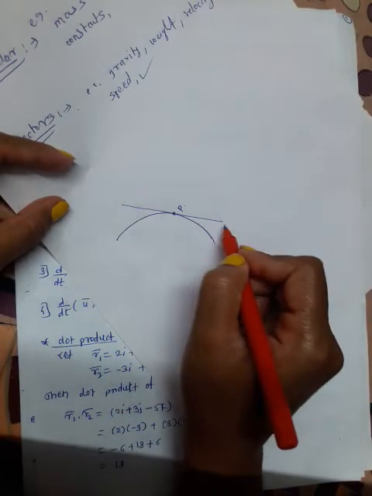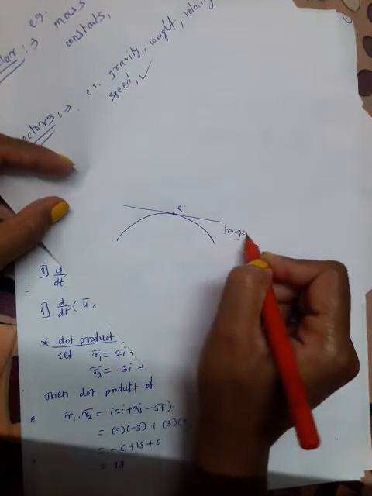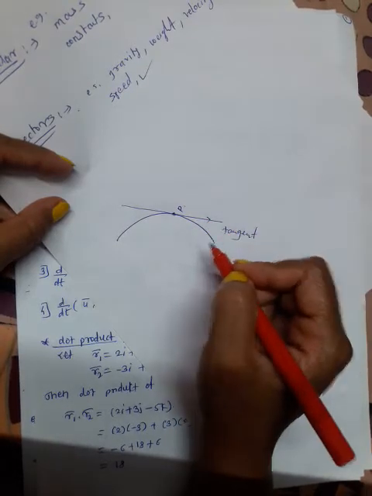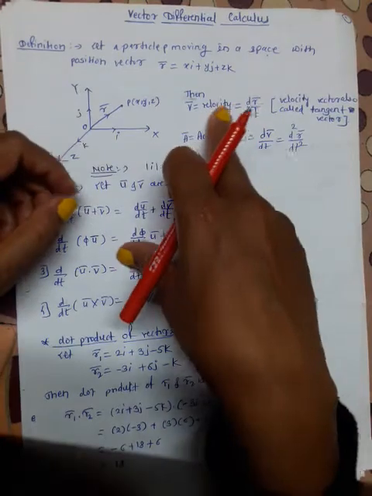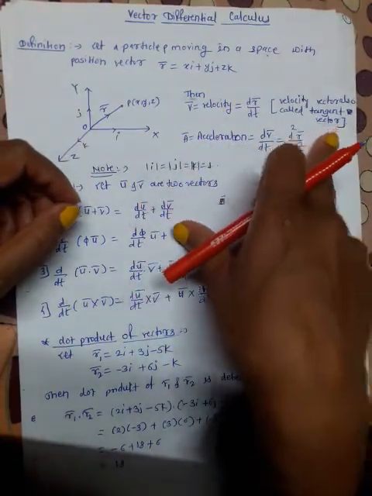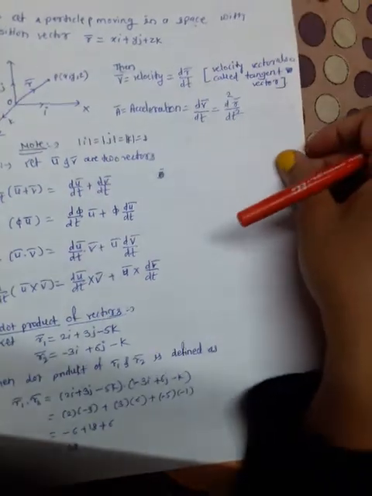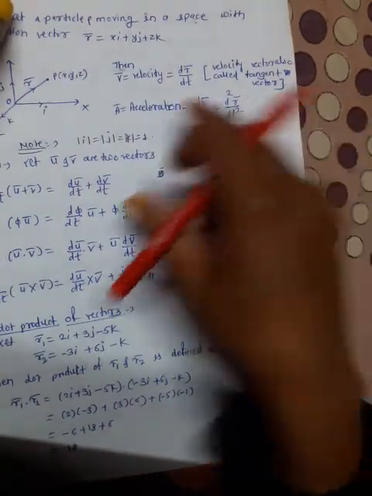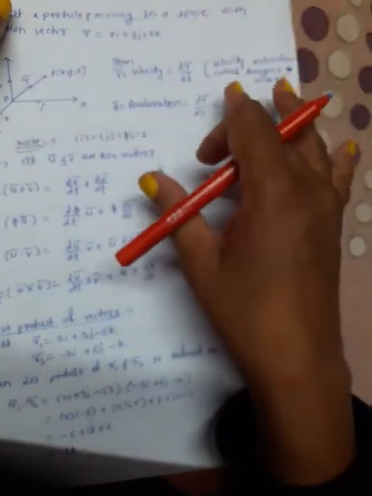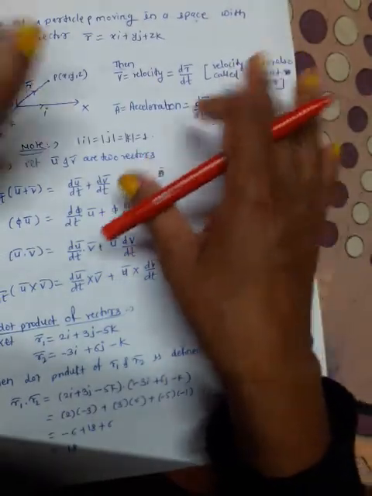This is called the tangent line, or tangent vector if it has a direction. That's why the velocity vector is nothing but the tangent vector also. In most examples they ask to find the velocity vector as well as the tangent vector, and both mean the same.